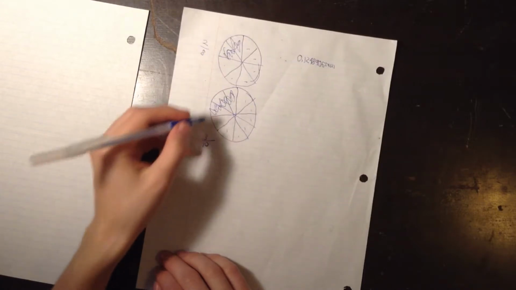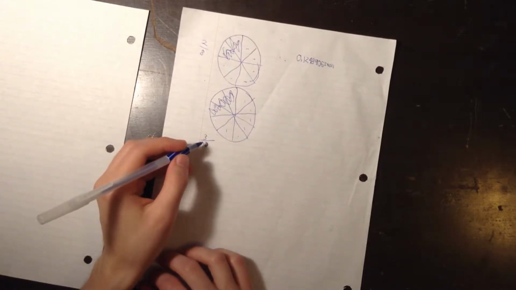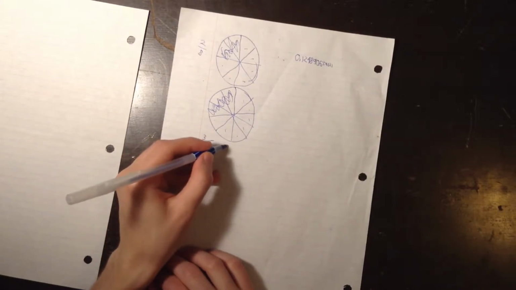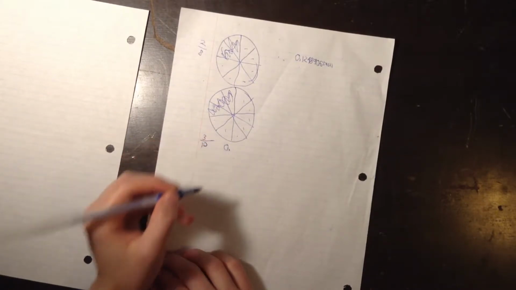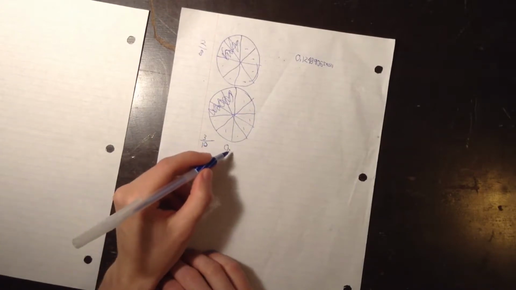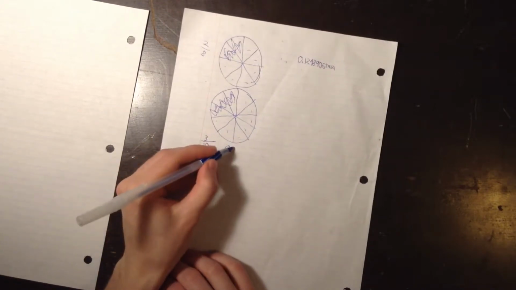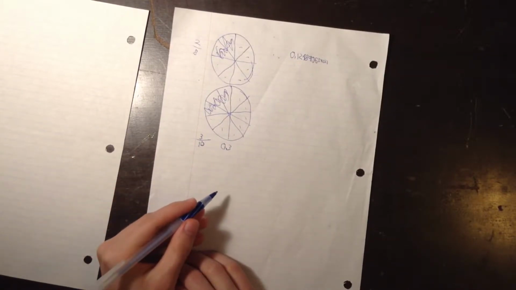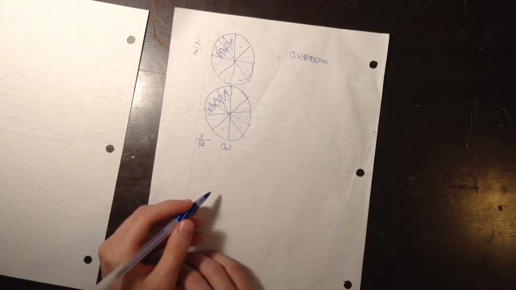So if you were to divide the pie into 10 pieces, and you have 3 out of 10, you have 0 whole pies, decimal, or you can say point, 3 tenths of a pie, because that place is tenths.